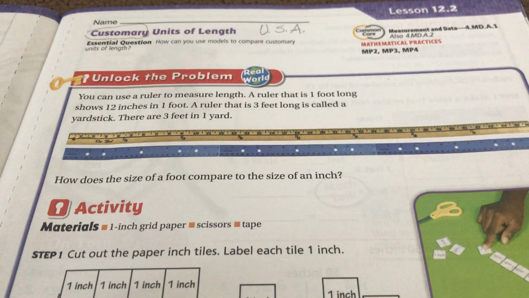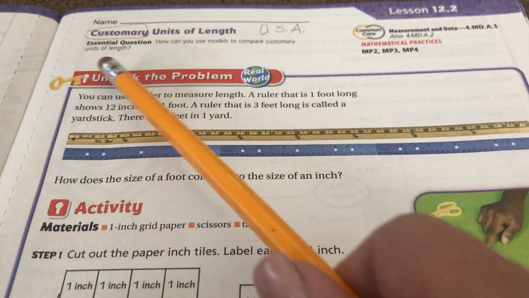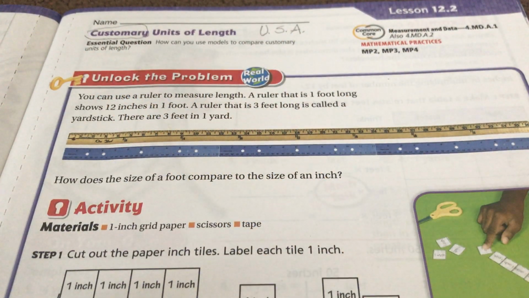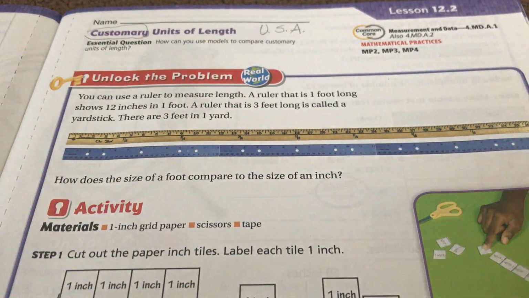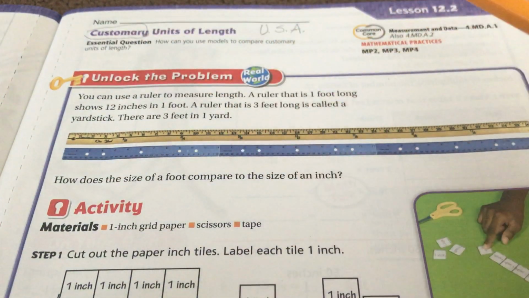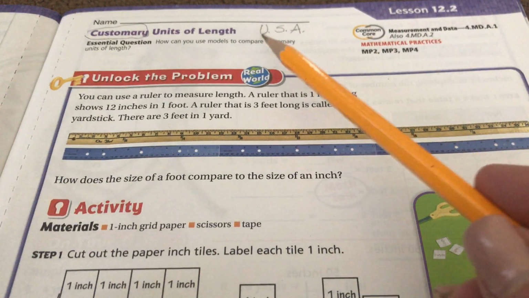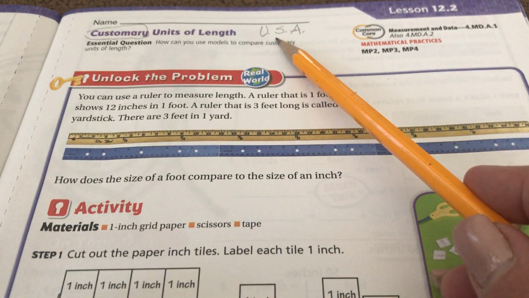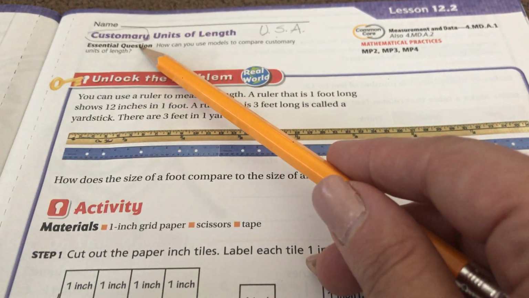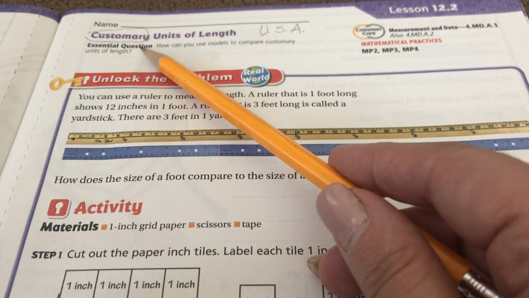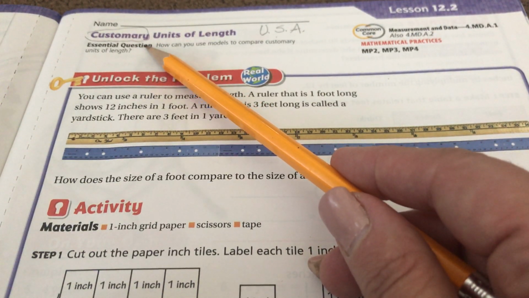Hi friends! So today we're going to start with lesson 12.2, which is customary units of length. And remember, we were speaking about this the other day and you watched the Brain Pop video in regards to customary versus metric. So almost all the other countries converted over to the metric system many years ago, but the United States is one of the countries that never did. So we're going to start with the units of measurement that we use here in the United States.